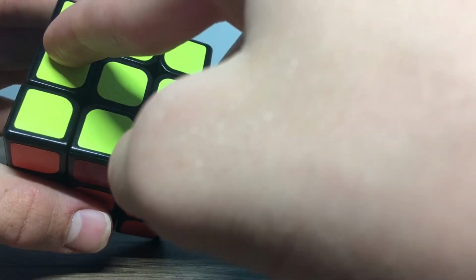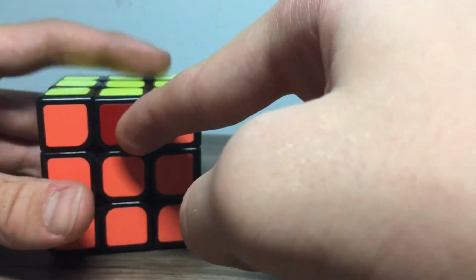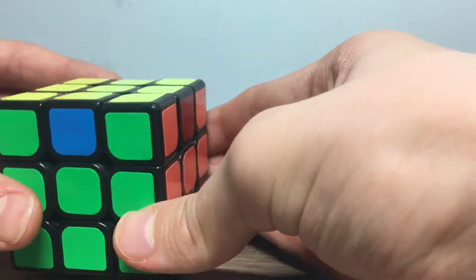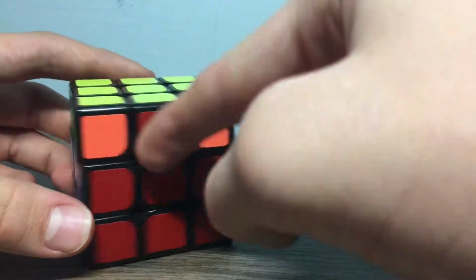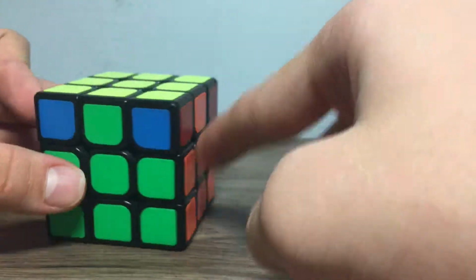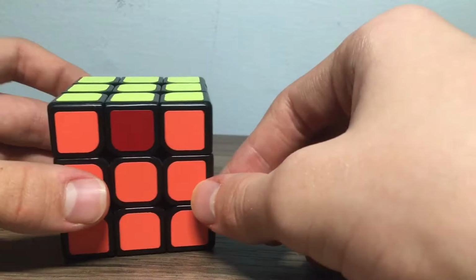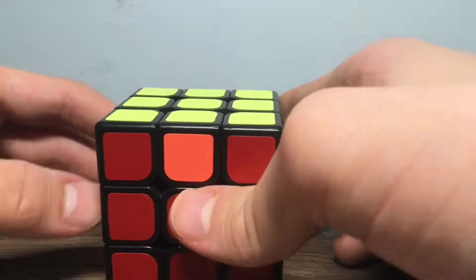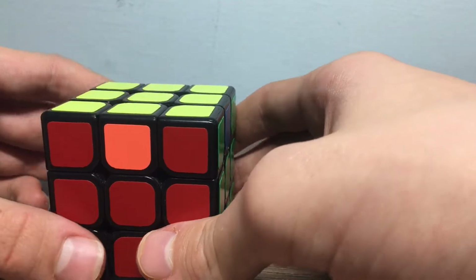So this one needs to be switched with this one, and with this one, because this is on the opposite side. To spot this algorithm, if you do a U2 move, then all of the edges should be correctly placed, but you want all the corners to be placed correctly for this. Now for this, you can hold it wherever, as long as the top face is facing the top.